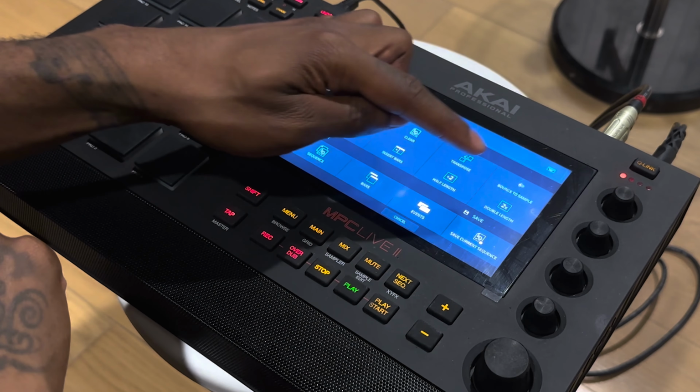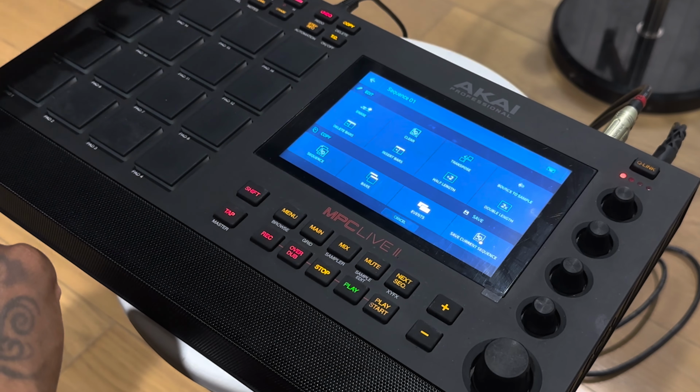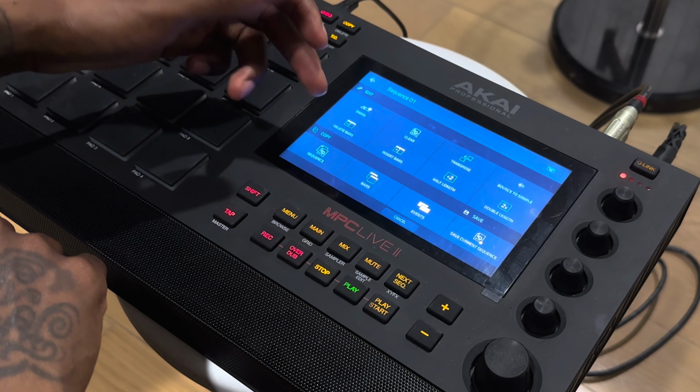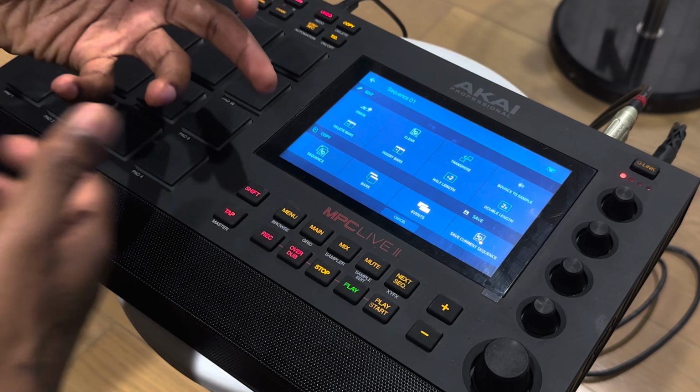Now the third way is more intrusive, and I'm saying that because you're probably not going to do it this way. This is all these settings right here. You can do the same thing in grid view, but since it's like a computer, it just gives you more functions.